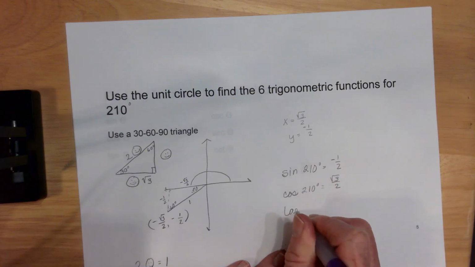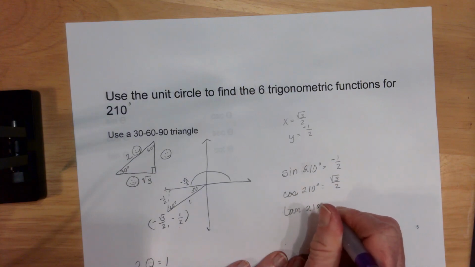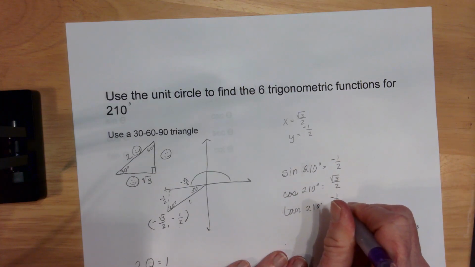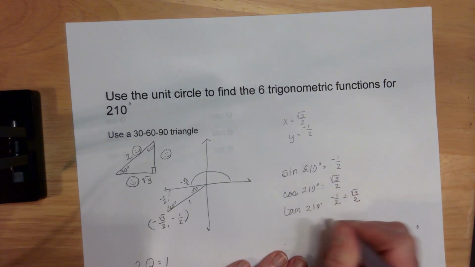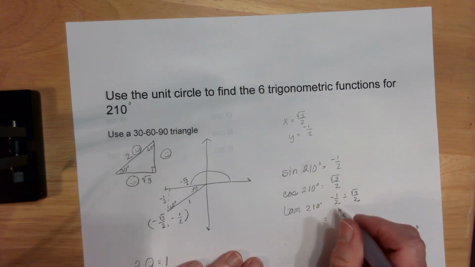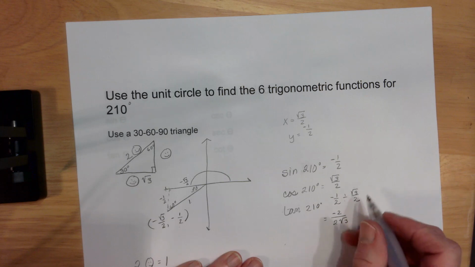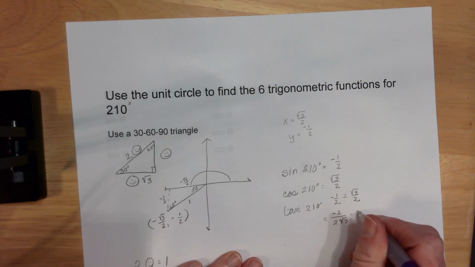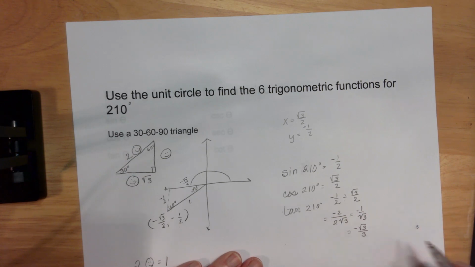Your tangent is going to be the y, negative 1/2, divided by your x, which is negative square root of 3 over 2. When I flip this, I'm going to get negative 2 over 2 times the square root of 3, okay, because I'm going to flip it and multiply. So I'm going to get a negative 1 over the square root of 3, which is equal to a negative square root of 3 over 3.